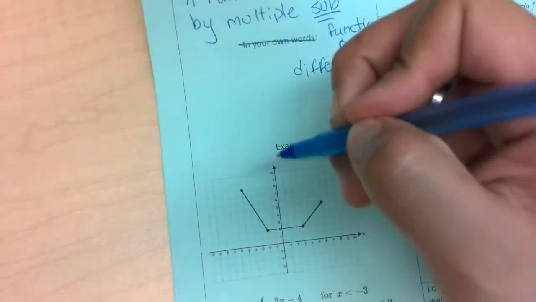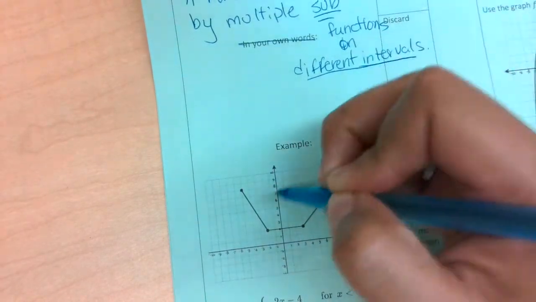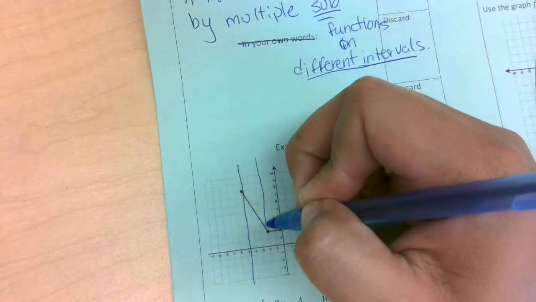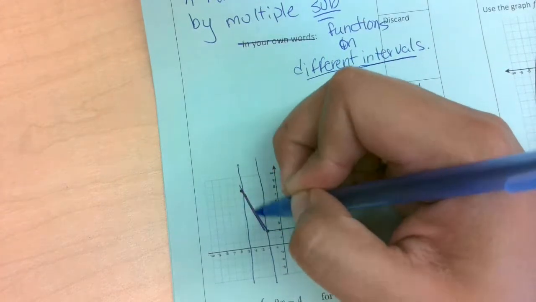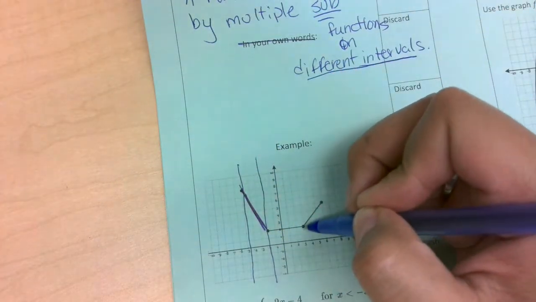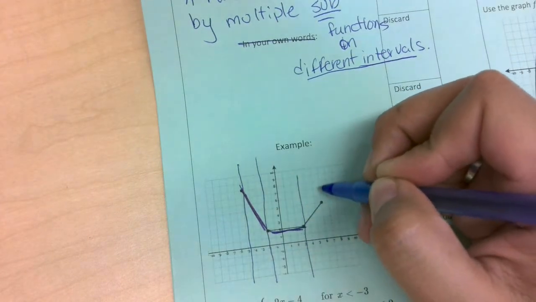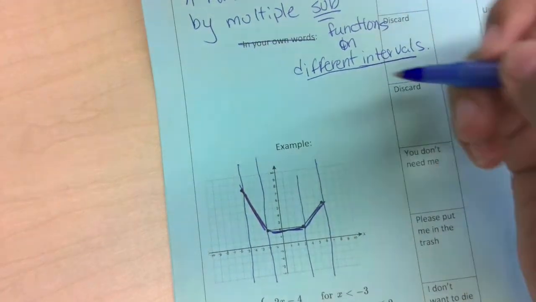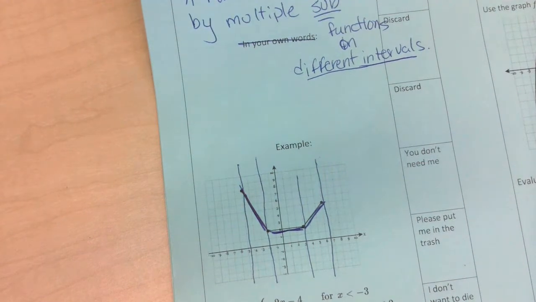And that's what it means by subfunctions. On different intervals means that from -5 to -2 is one function. It's this line right here. Then from -2 to 3, we have this line right here. And from 3 to 6, we have this line. So this one would have three different subfunctions, three different intervals.